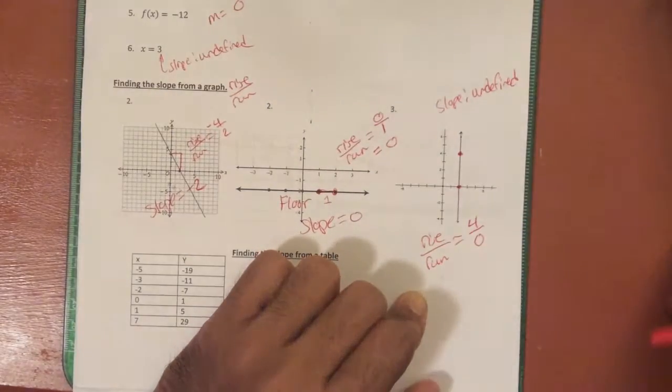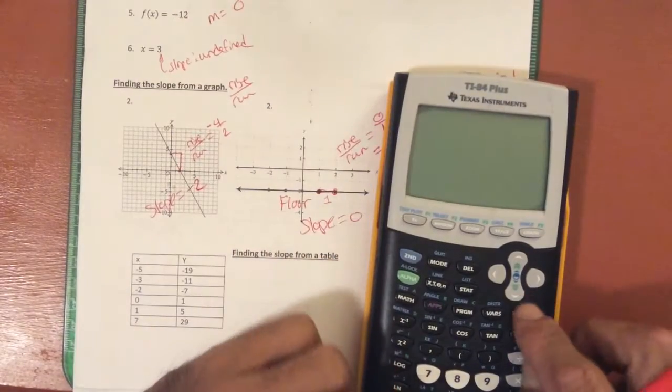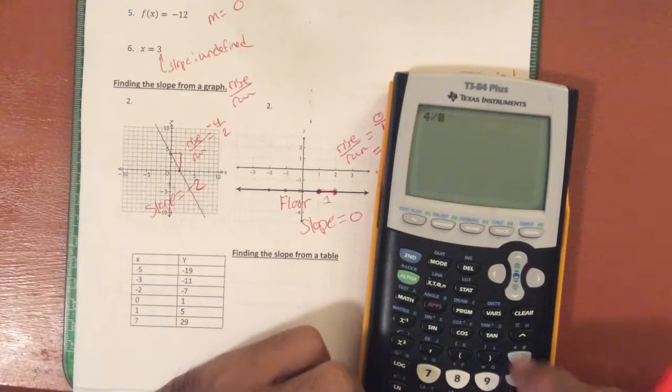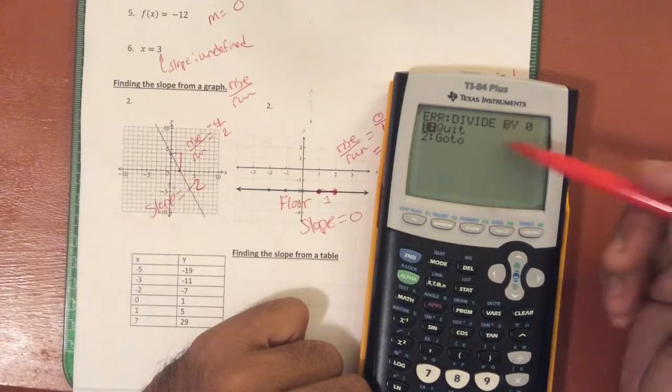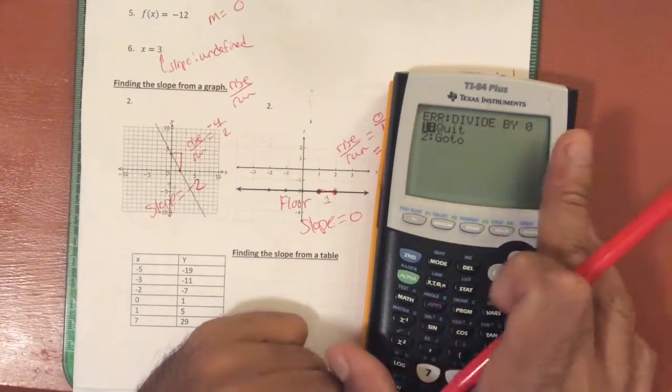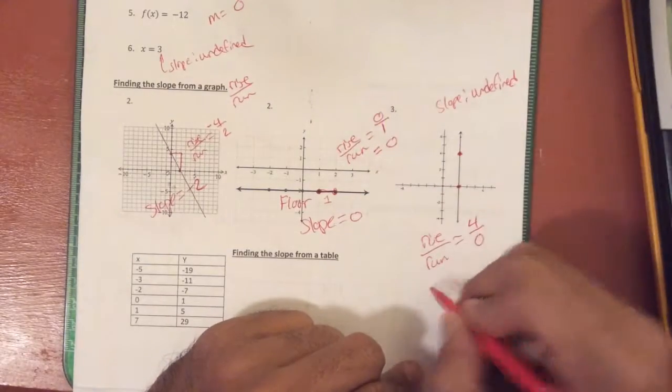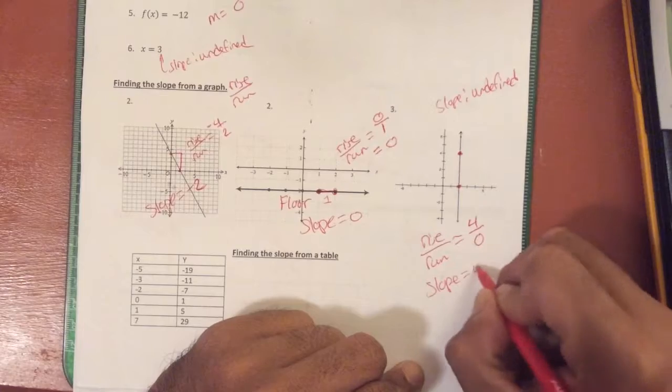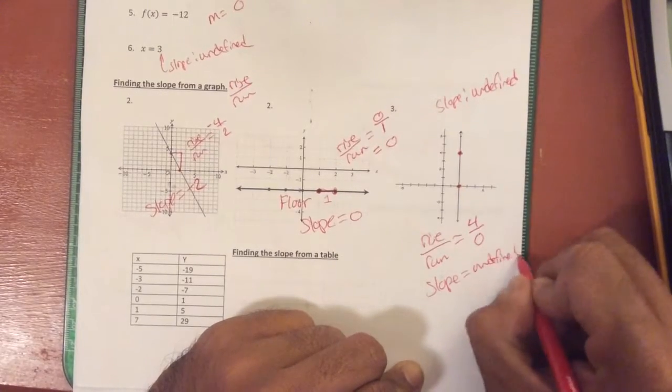So now, if you were to type in 4 divided by 0, it tells you it's not possible. You cannot divide by 0. So because you get this message, you should know that the slope is undefined. Okay?